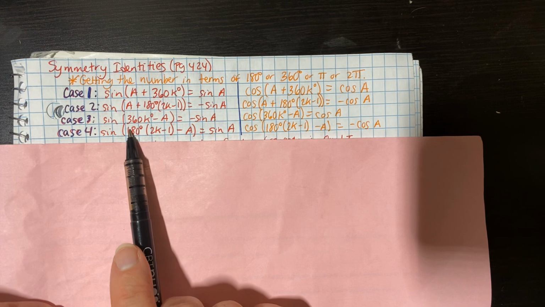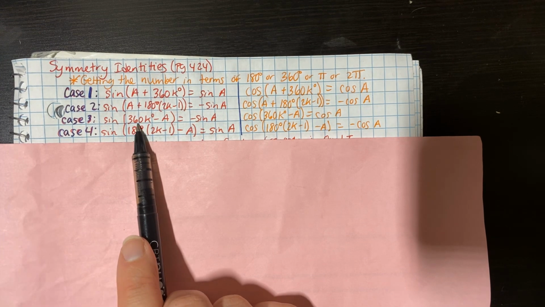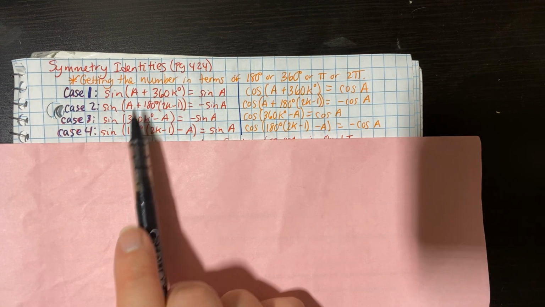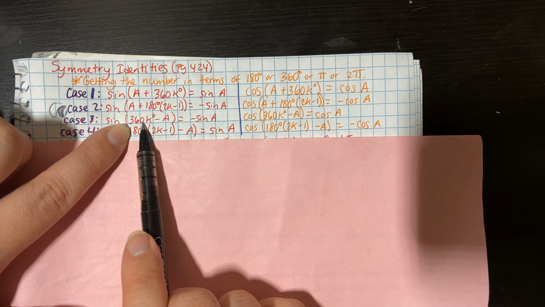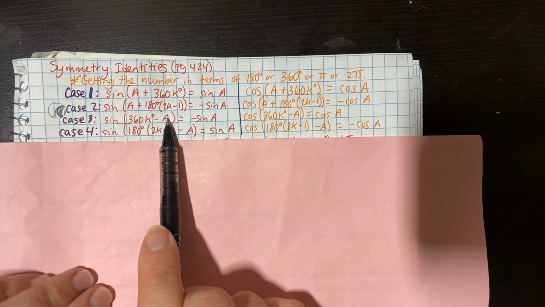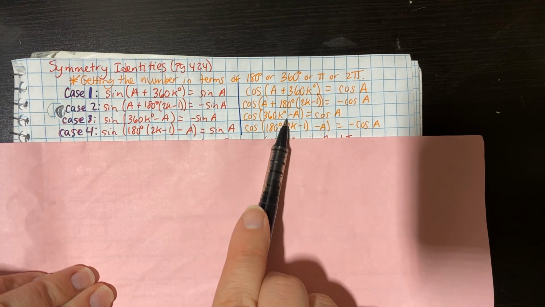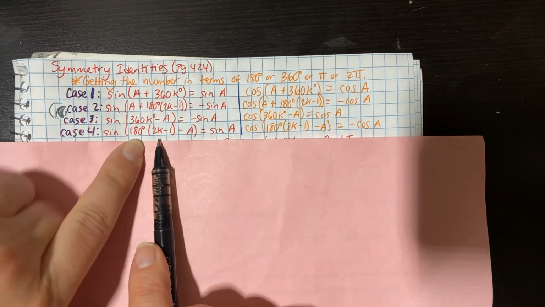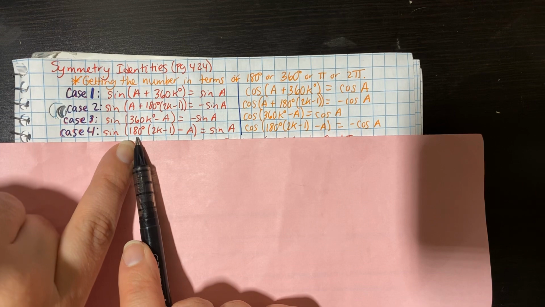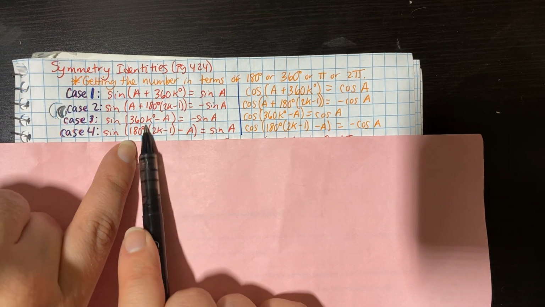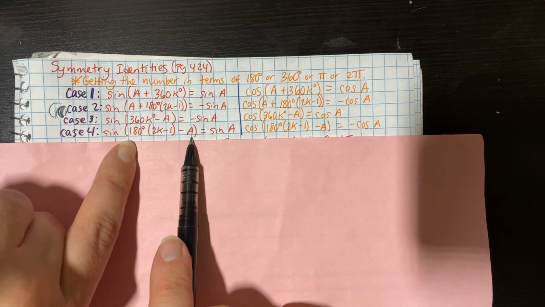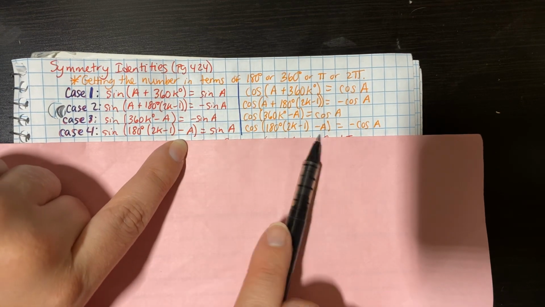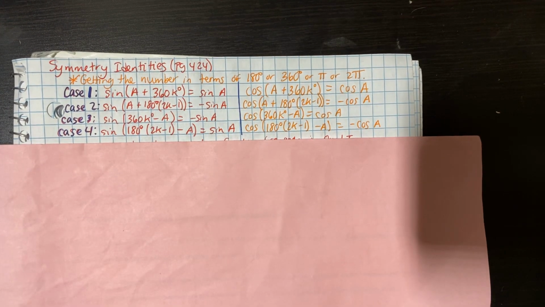Then the next one is just a flip of the first one. So when you can take a multiple of 360 and subtract some number from it. And this one is when you can take an odd multiple of 180 and subtract some number from it. We'll work through some problems together, okay?